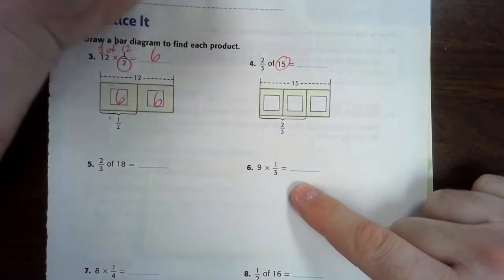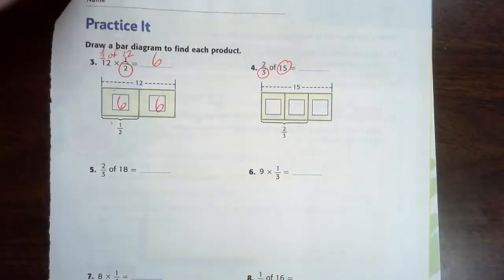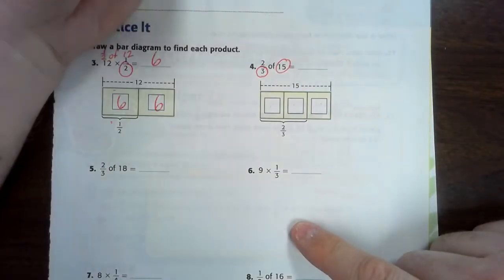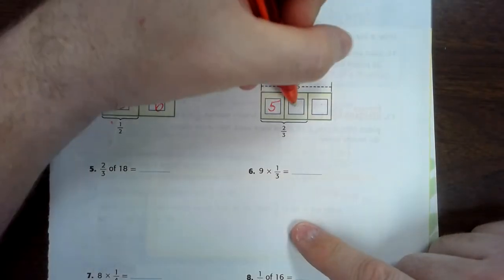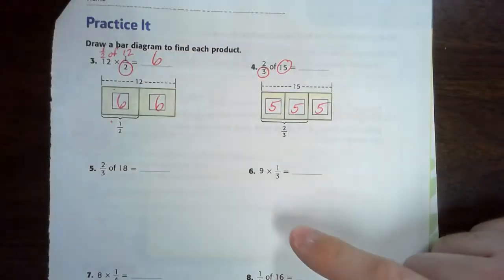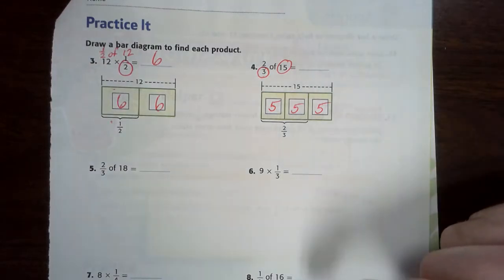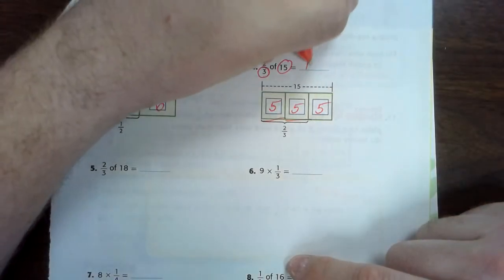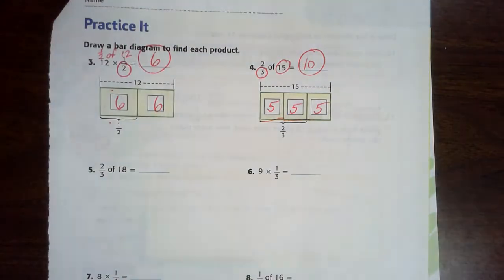2/3 of 15. So again, we take 15 and divide it into 3 spots because that's the denominator. So we have 15 here. We divide it into 3 sections. So we should see that that's 5, 5, and 5 because 5 times 3 is 15. And then we say, well, 2 of those, 5, 10. So 10 is our answer.